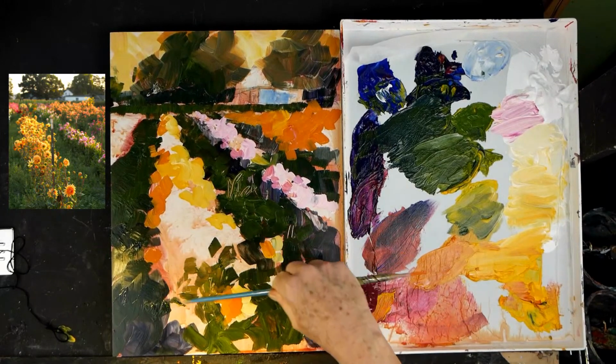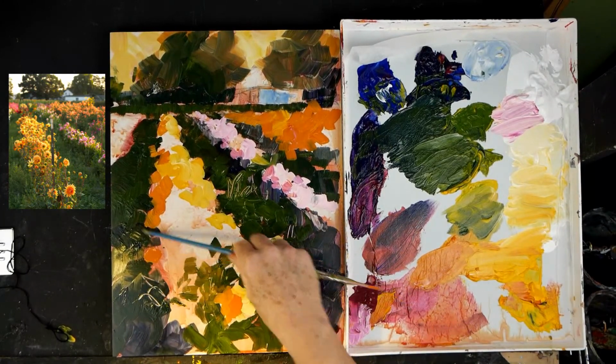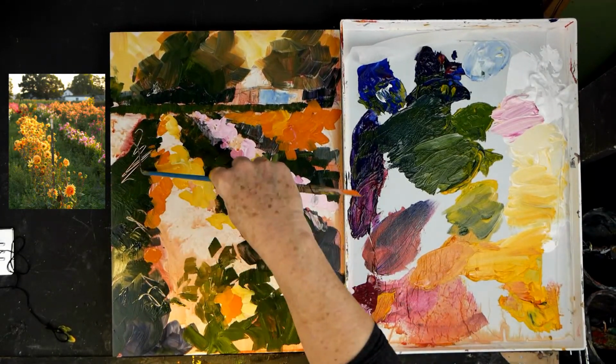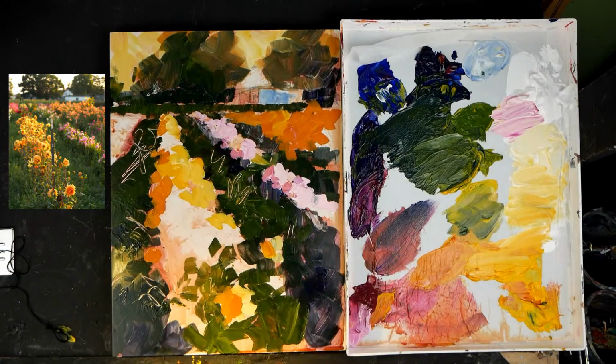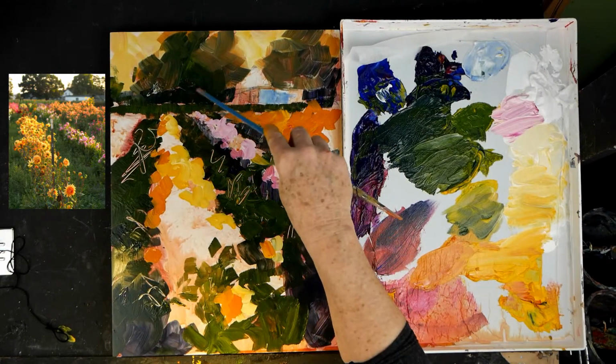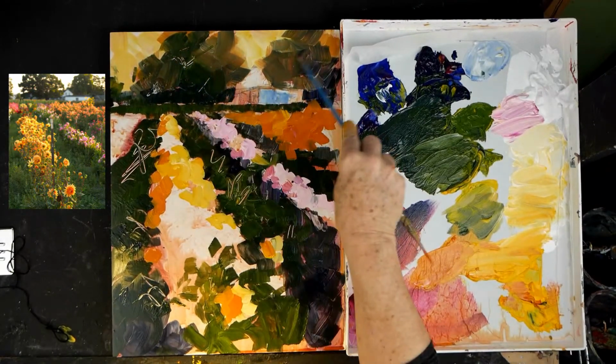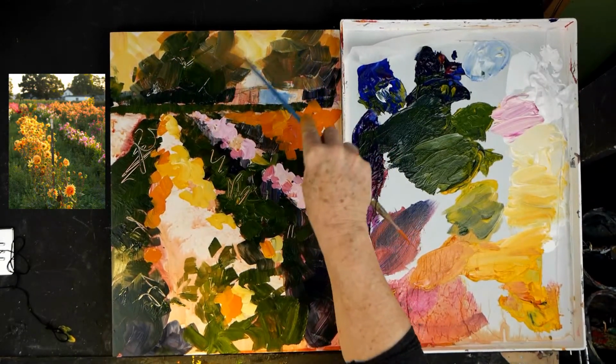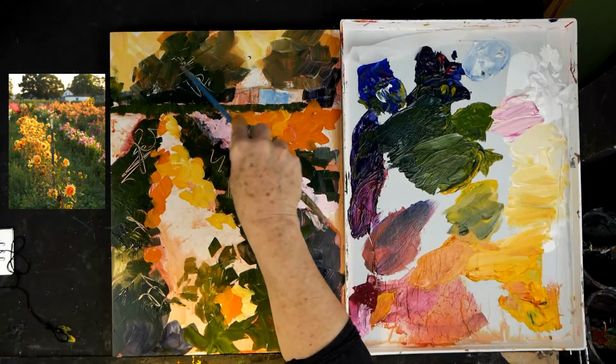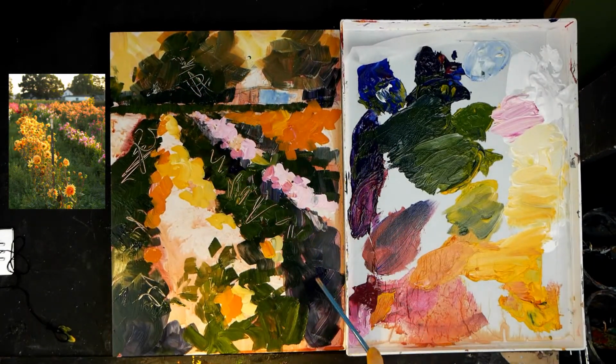And you know me, if you've seen any of my demos before, I like to scratch to create texture. Those scratches won't stay looking like that forever, but it creates something interesting going on both in the background, in with the stems, in with the foliage.